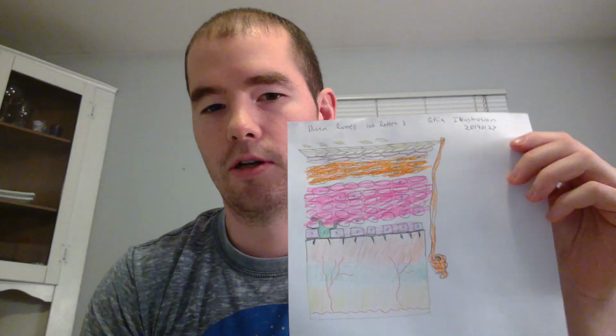I will start with my illustration of the skin. I'll start with the layers of the epidermis. The epidermis is made out of stratified squamous epithelial tissue. The most outside layer is your stratum corneum. These are actually dead keratinocytes. These shed off. Below that, you only find this in thick skin, is our stratum lucidum.